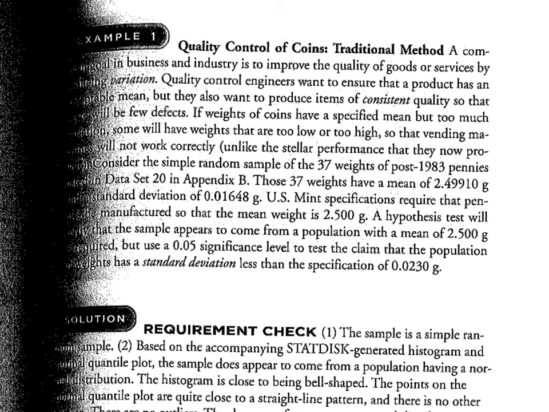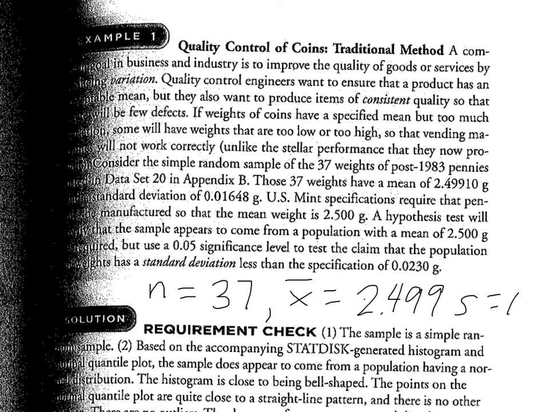We're going to have a simple random sample of 37 weights, so in this example, our n will be 37. In this sample of 37, we obtained a mean, so it's a sample, so that's x bar, of 2.499, and we got a standard deviation of 0.01648.